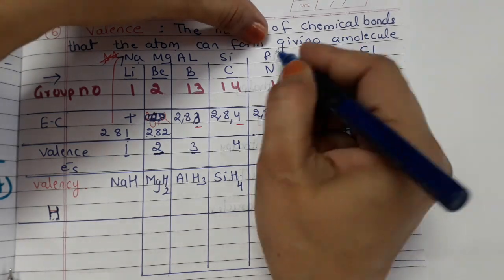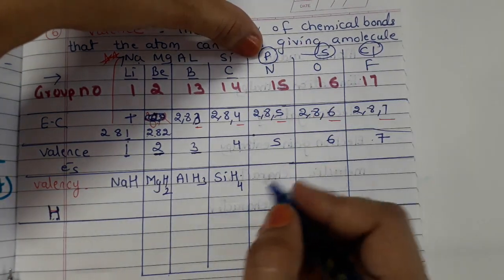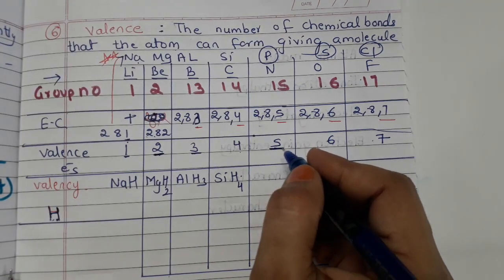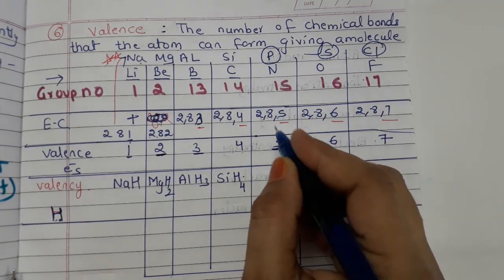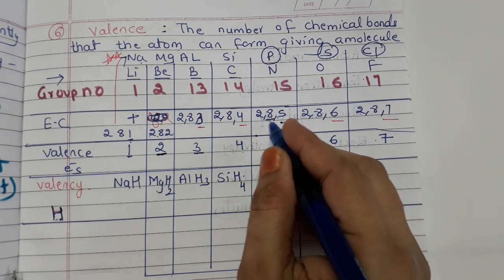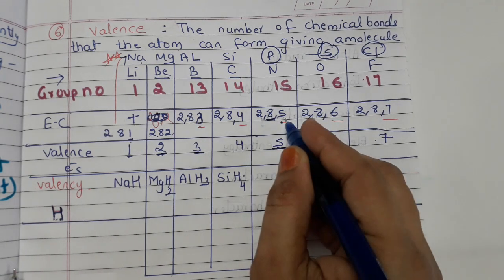Now students, just concentrate on phosphorus, sulfur and chlorine. We have phosphorus with 5 valence electrons. Now what happens if it wants to achieve stability? It is going to lose 5 electrons or gain 3 electrons. If it is losing 5 electrons, it will achieve the octet state. But if it is gaining 3 electrons, then it will also achieve the octet state.